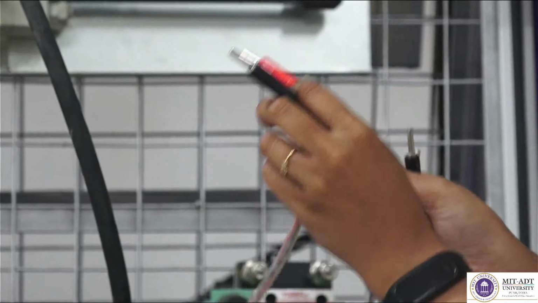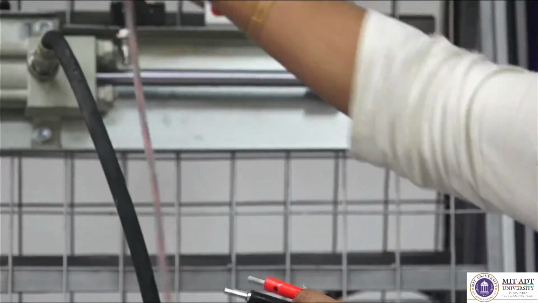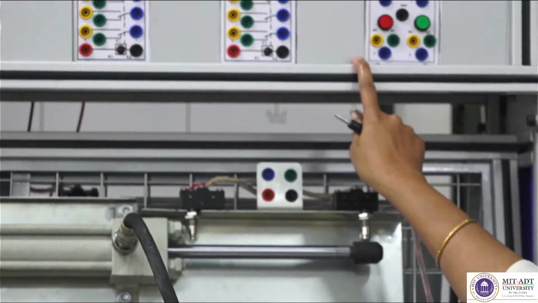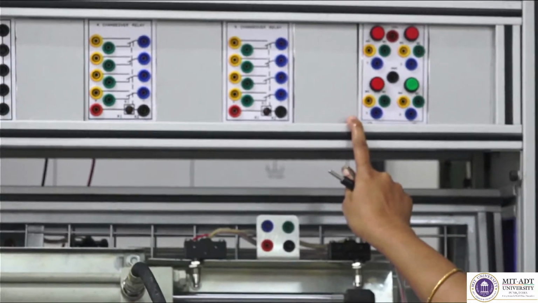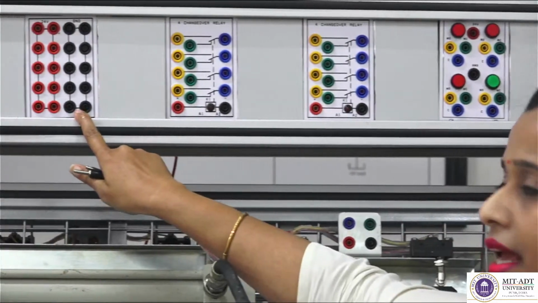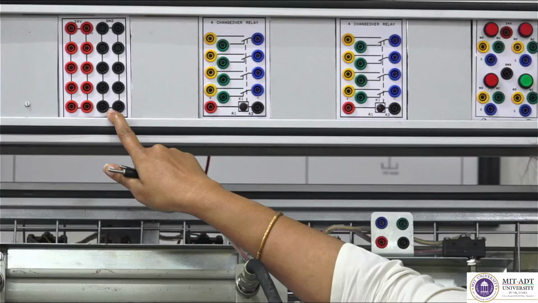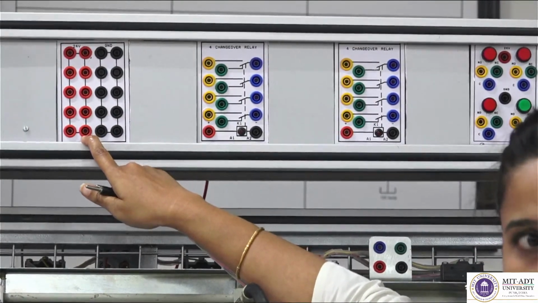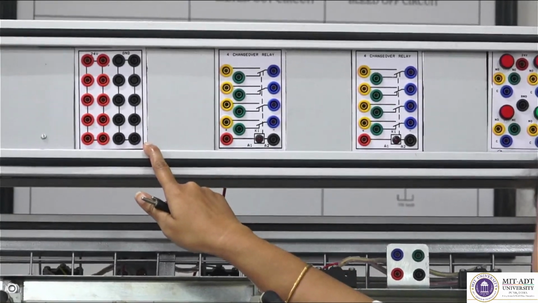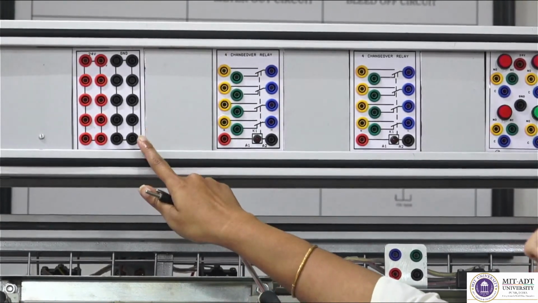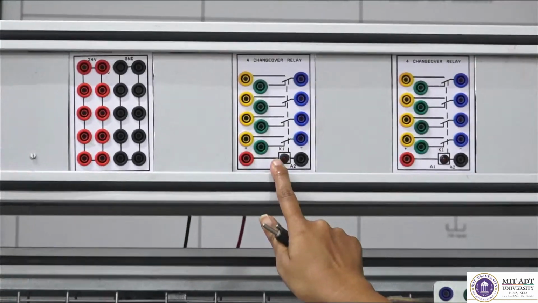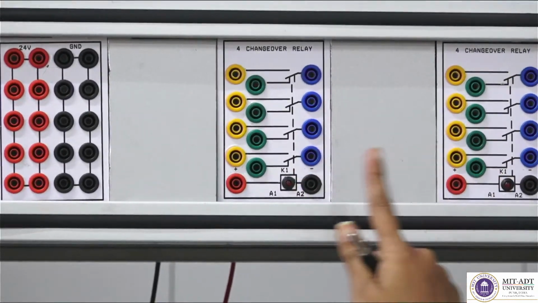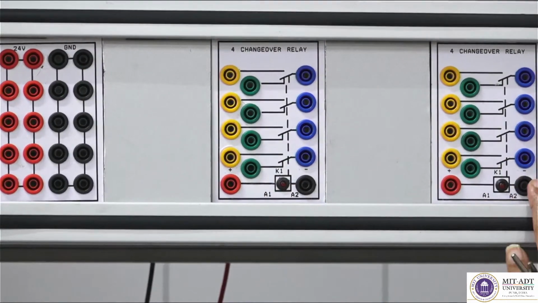Here you can see that there is a panel which gives you some electronic signals. This is a plain signal panel where the red color says that I am giving 24 volt supply, and the black color says that I am grounding all the connections. Here you can see that these 2 are the same panels, which are changeover relay panels.